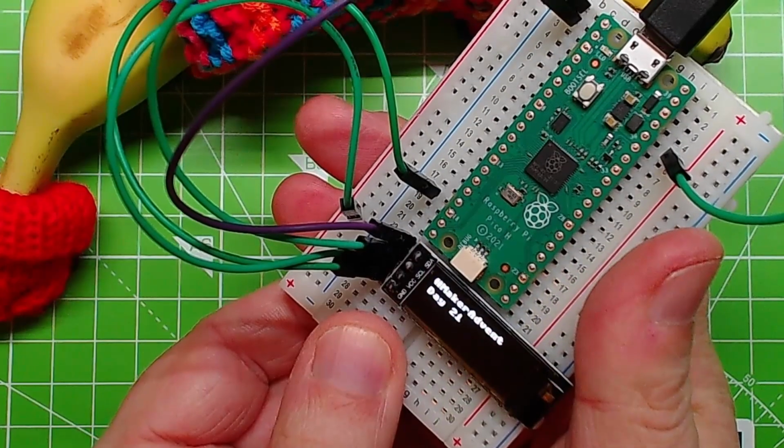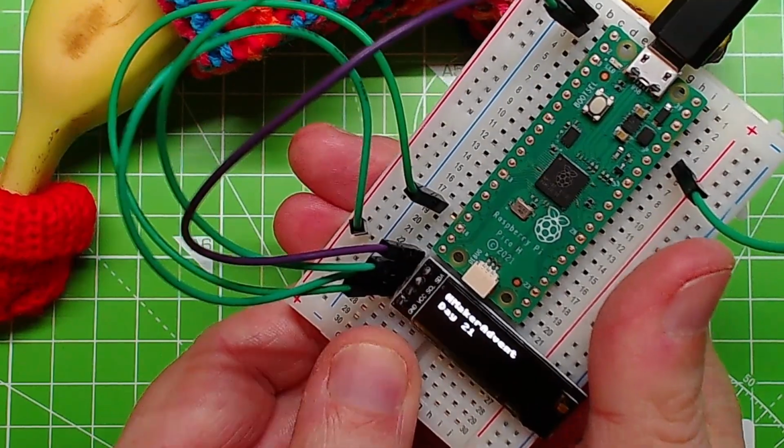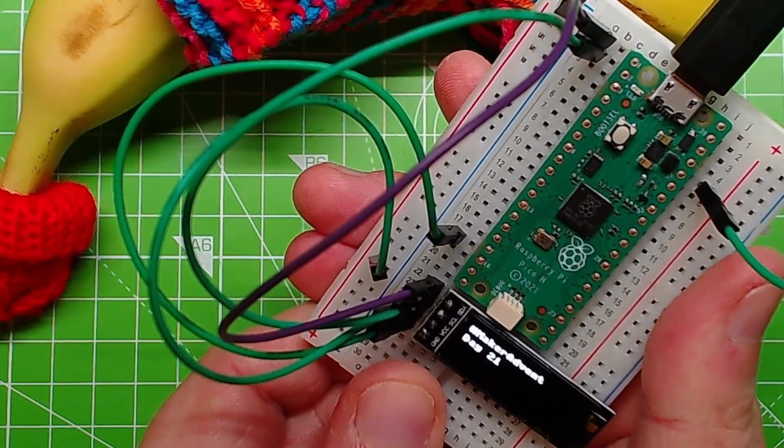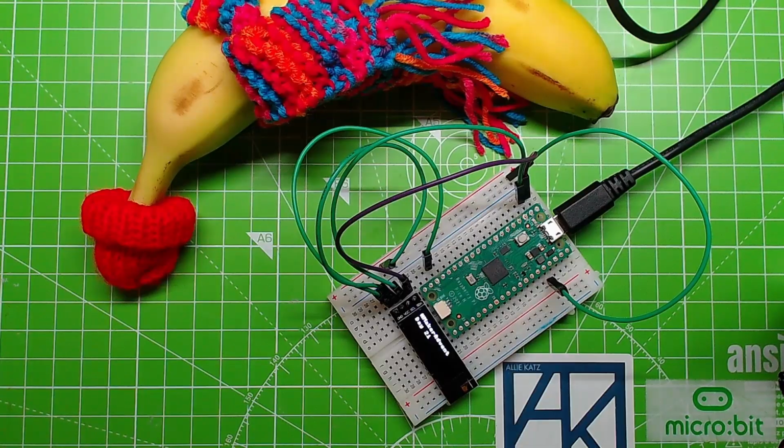Yeah, so there's Maker Advent day 21 on there. Nice little screens. It's very crisp. In real life, I can see that perfectly from where I am, and I've got bad eyesight. So that's the basic circuit.